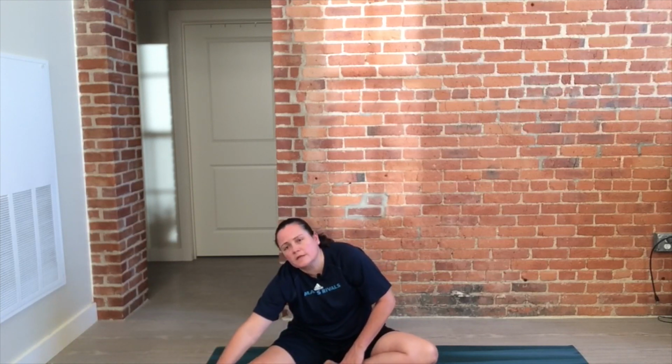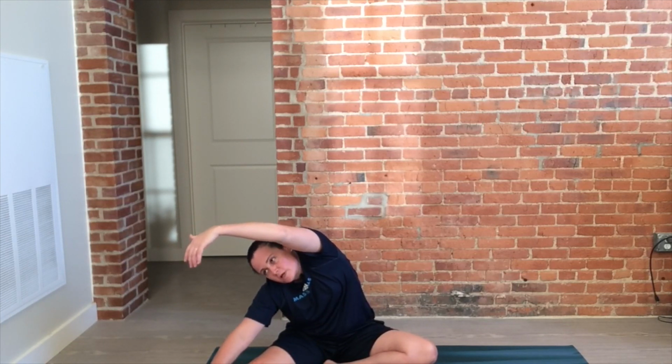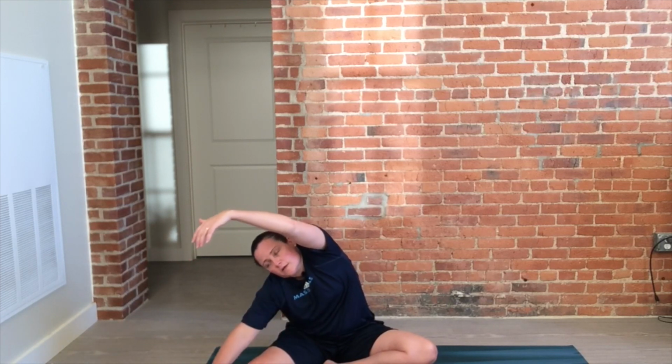The next one is we're going to pull one leg in, okay? We're going to kind of stretch our hamstring. We're going to put our hand down to our toe. We're going to bring this hand over as well. So we're kind of stretching the lower back and our hamstring at the same time. Again, keeping the knee straight.